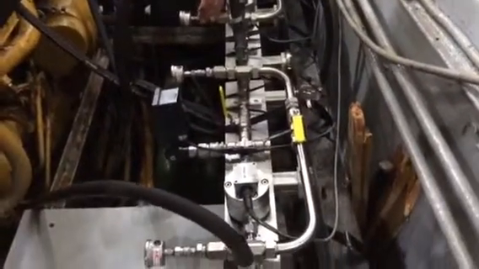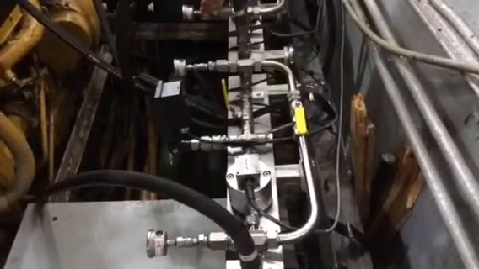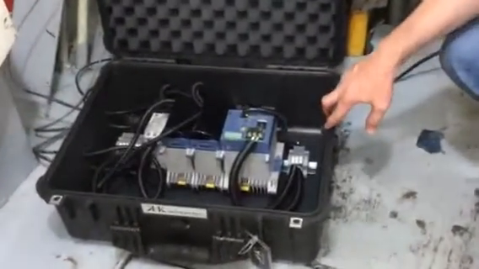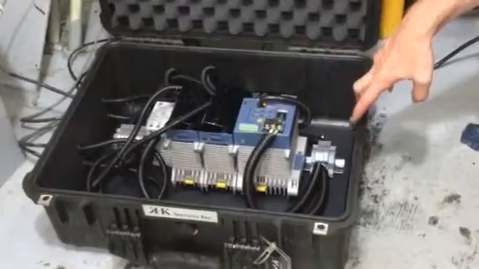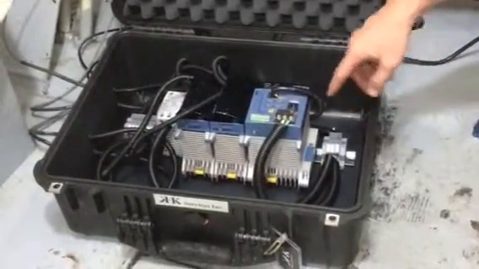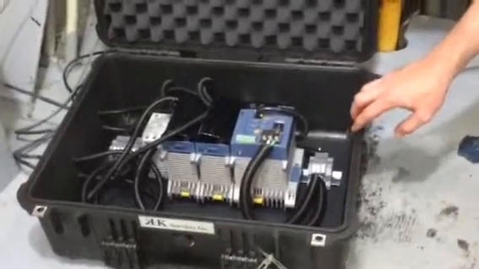Those calculations and adjustments are made internally in the data logger. As we mentioned earlier, the data logger receives the pulse signal from the fuel flow meters and the 4 to 20 milliamp signal from the thermometers.